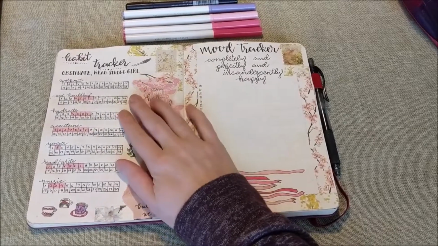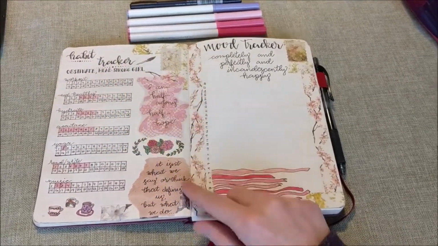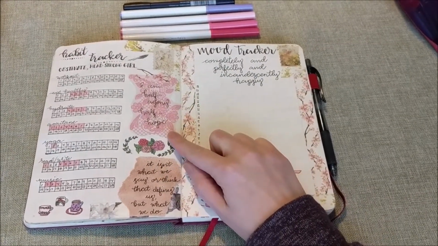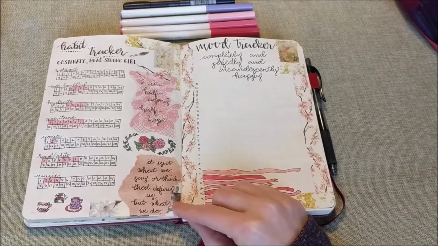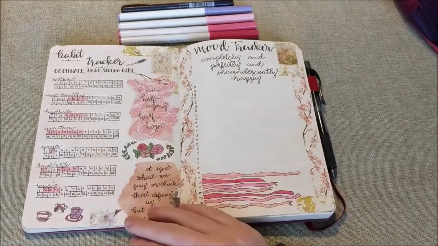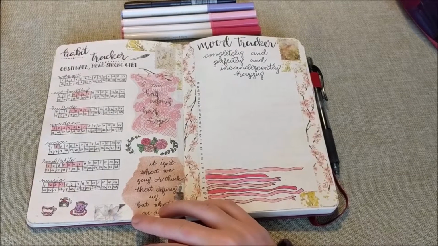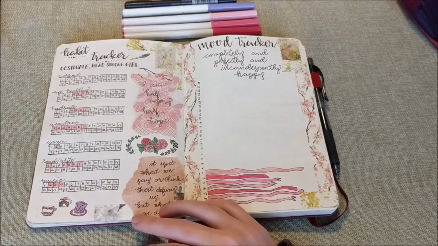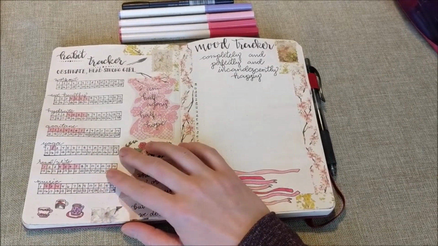So here on my habit tracker, I have the quote again from Pride and Prejudice, "Obstinate, headstrong girl." I have from Persuasion, "I am half agony, half hope." And then "It isn't what we say or think that defines us, but what we do." And I thought those all had nice relevance to habits and the things that we do and how we act every day.